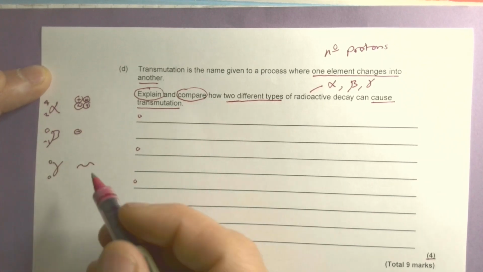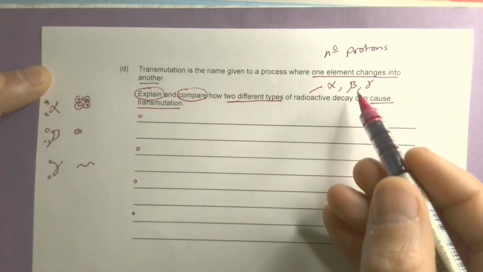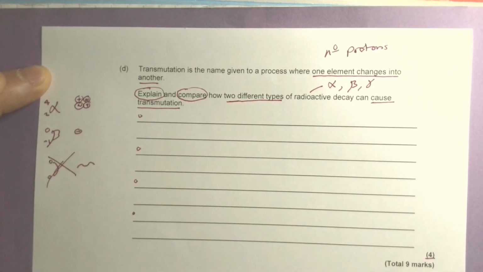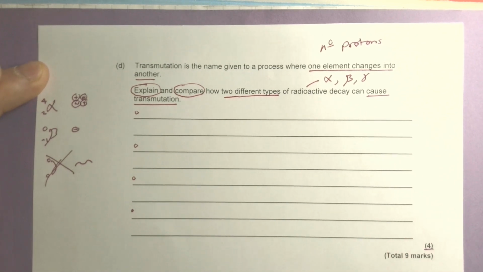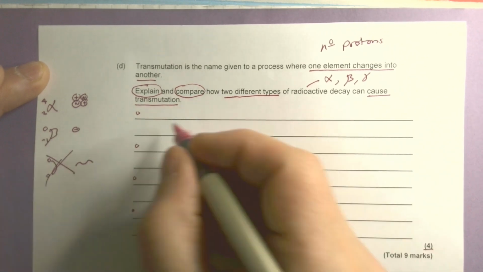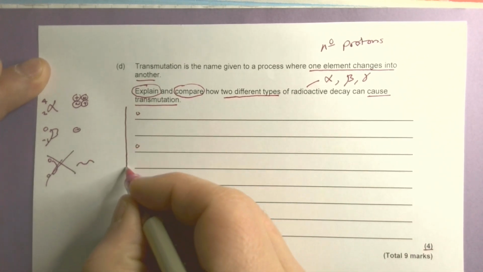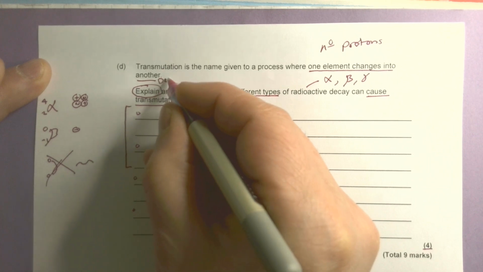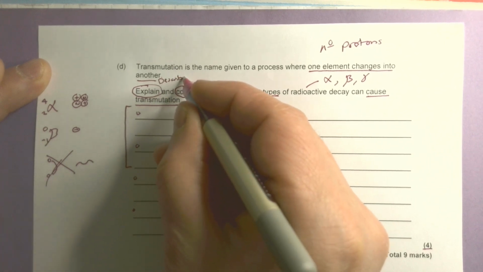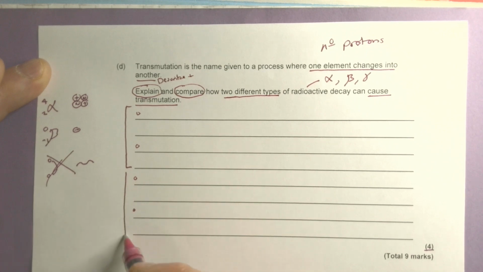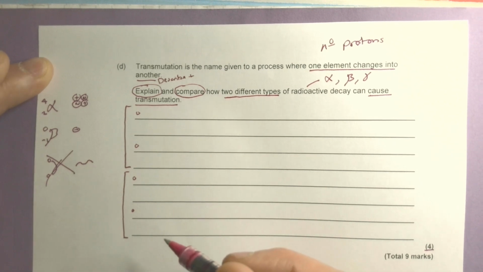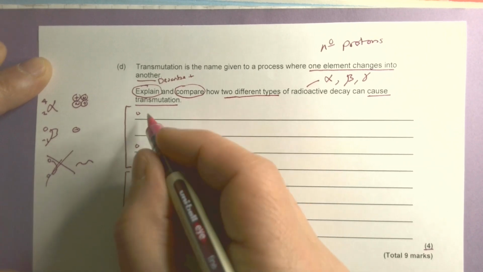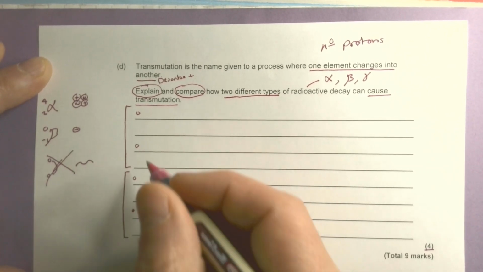So which ones of these are going to change the number of protons? Well, it's not gamma. Gamma doesn't change anything. It's just a release of energy from that electron. So we're going to talk about 2 different types, and for each one we're going to describe, plus we're going to have to make sure we make a comparison there as well. Okay, so with beta, we're going to compare a bit. In fact, comparison might come down here. So we're going to talk about alpha first.